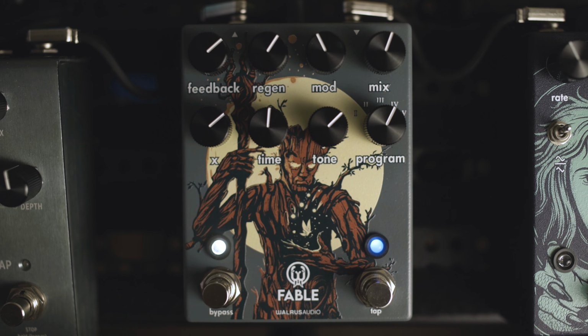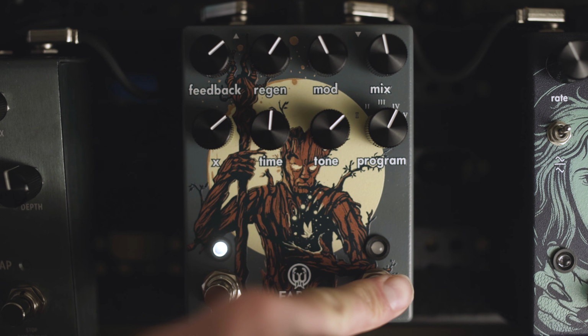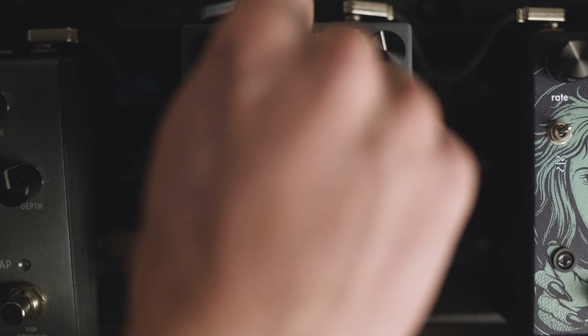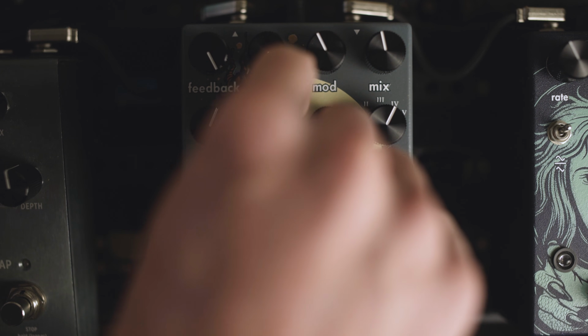Introduce some modulation, reduce some tone a little bit, and it can get really dusty.